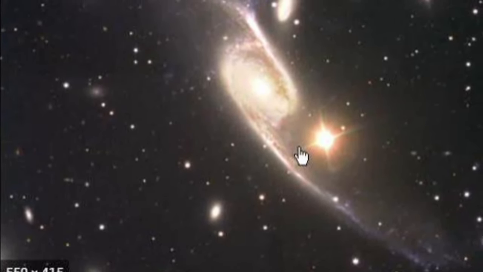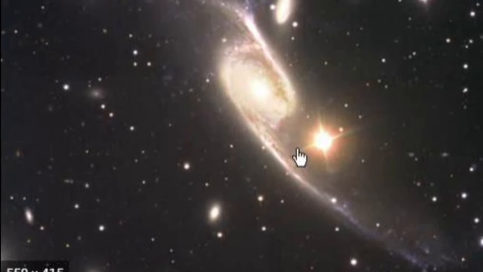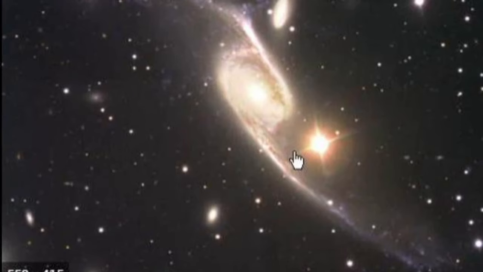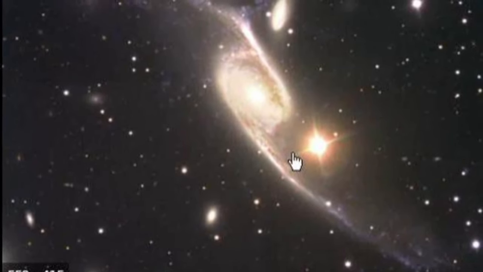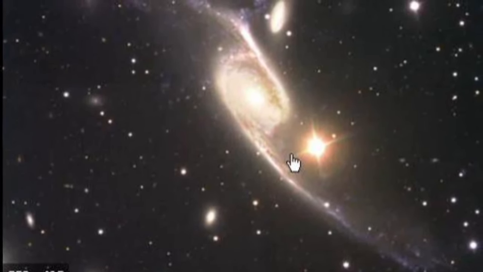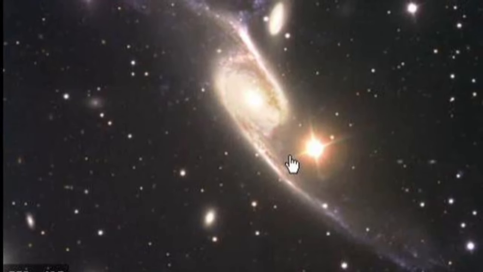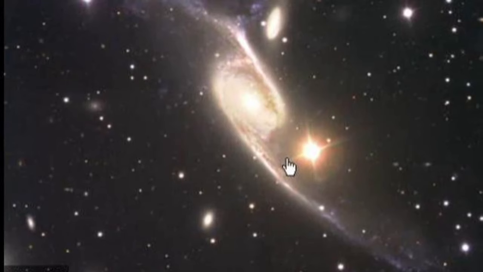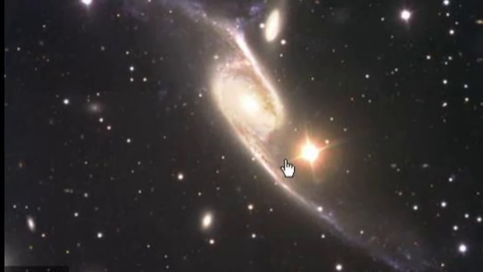Yeah. What you've got here is a spiral galaxy, but you can see that it's not something which is run by gravity. You've got this one arm which is being held. Oh, yeah. I see that. Held in a straight line until some point at which the electromagnetic field breaks down.